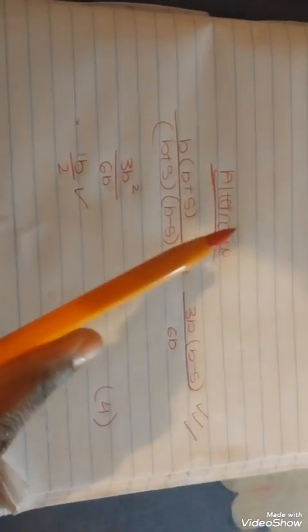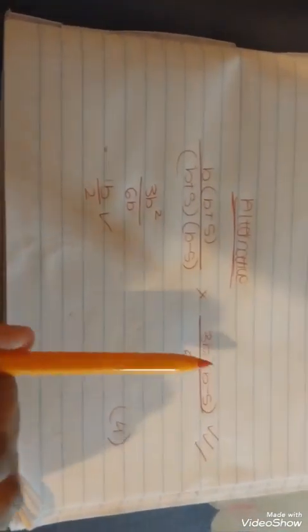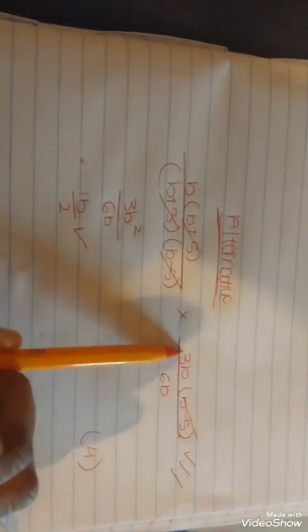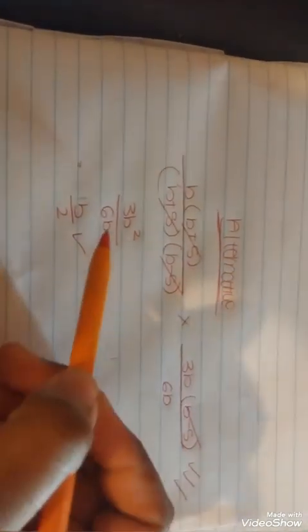So this is an alternative. What happens here is that, of course, your 4 marks still remain the same, but what happened here is 3b, of course, this one was cancelled, but 3b multiplied by b gave 3b squared, and 6b multiplied by nothing, which is of course an invisible 1, is of course what? 6b.